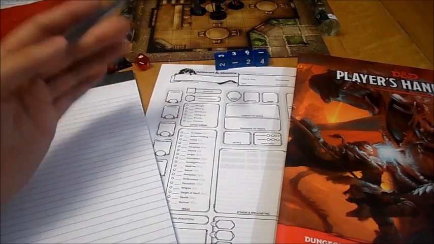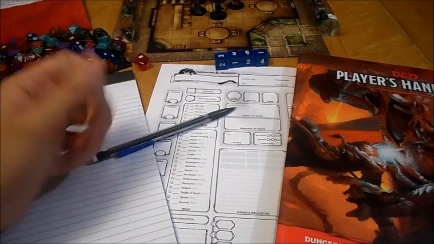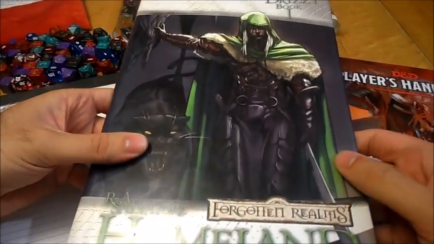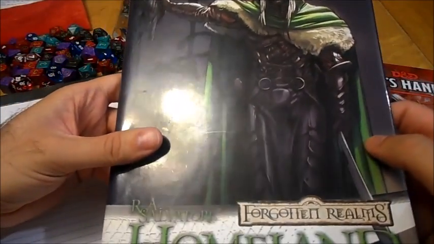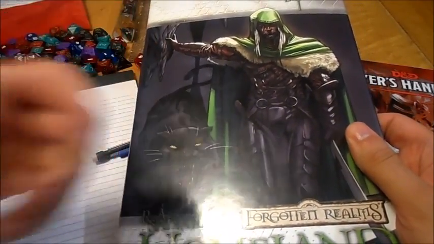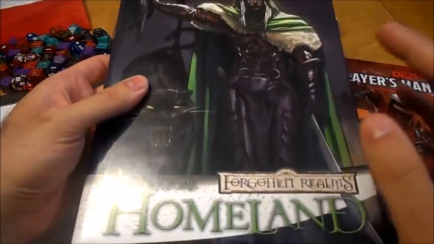It's totally okay, especially for your first character, to draw inspiration from other sources. So things like novels or graphic novels, for example, could be a good source of inspiration. If you've read some fantasy novels and you liked a particular character and you want to play that kind of character, this would be a great opportunity for you to do that.